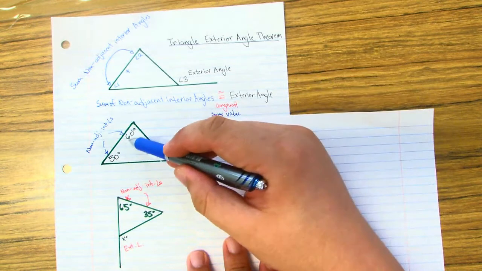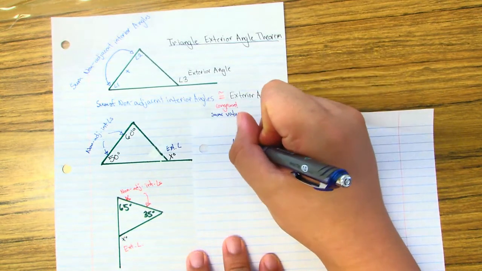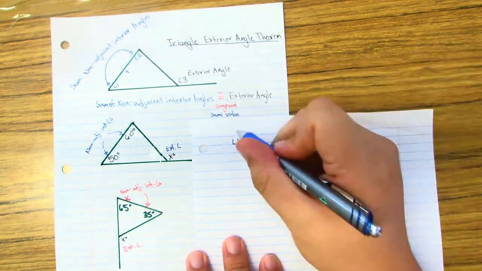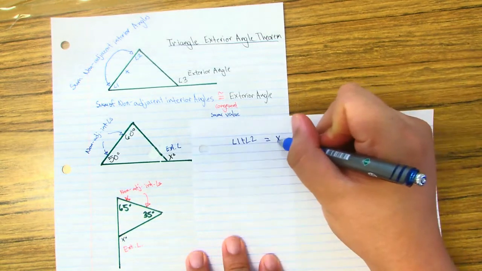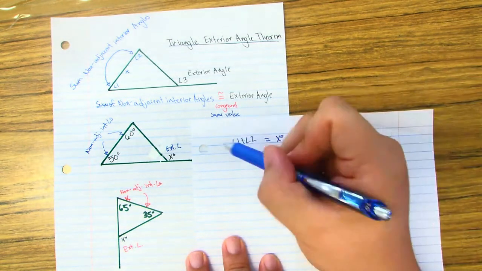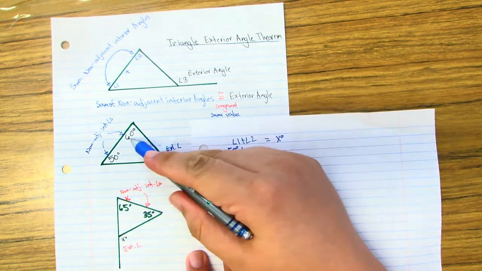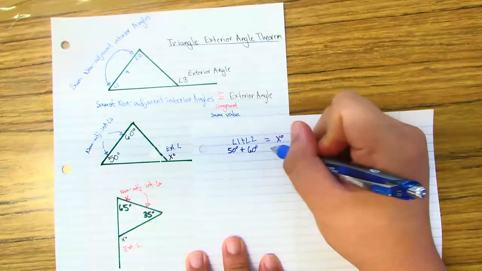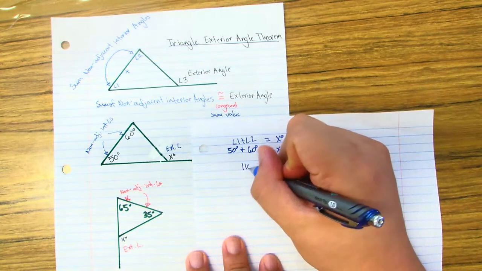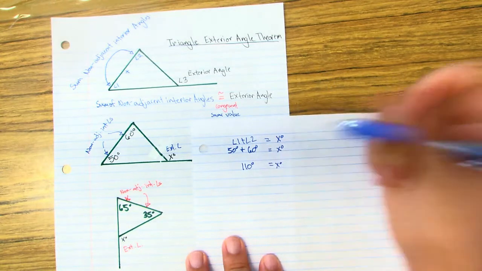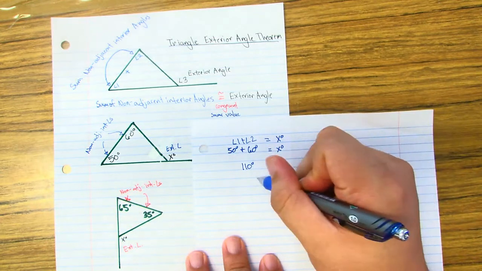So here we have the non-adjacent interior angles. We're going to add them together, which is angle 1 plus angle 2. And we know that the value of angle 1 and angle 2 will be congruent to the exterior angle, the degree of x. We substitute the value of angle 1 with 50, and angle 2 with 60 degrees. And the value of x will equal 110 degrees. That's pretty much it, right? So the value of x equals 110 degrees, and you're done.